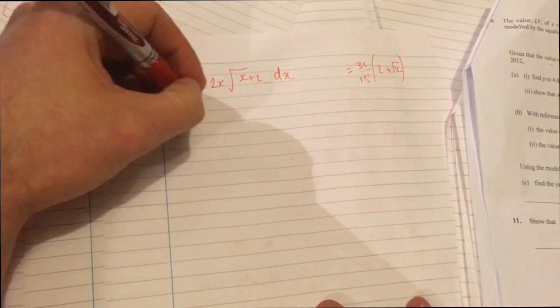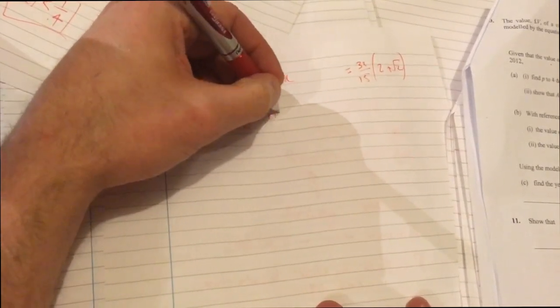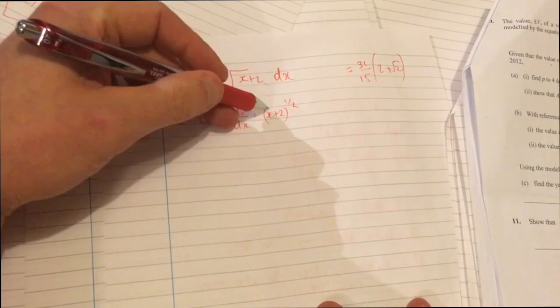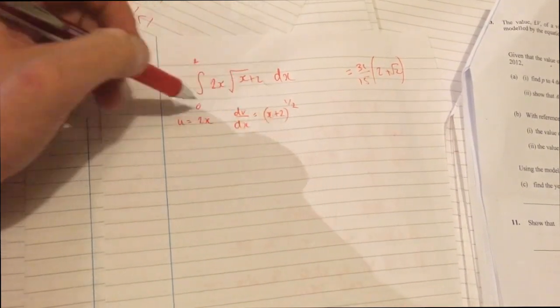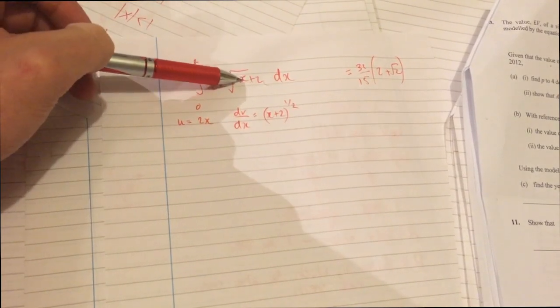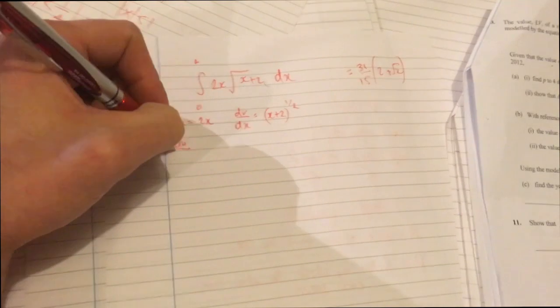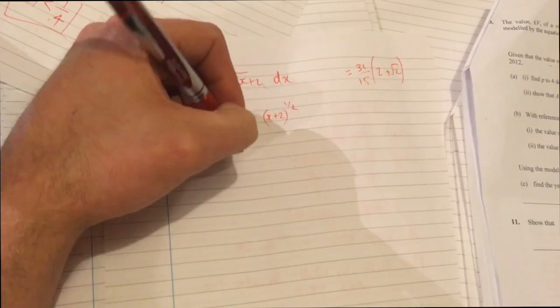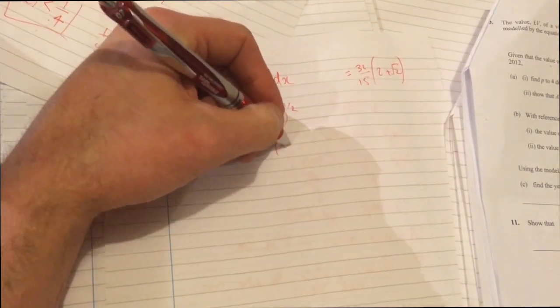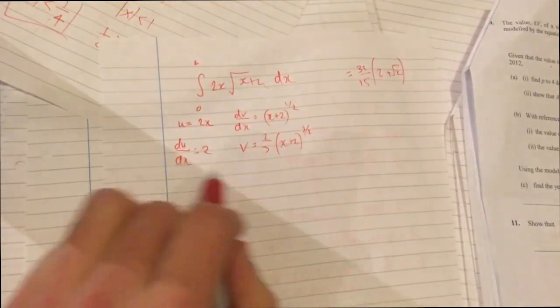So I'm going to let u equal x, and dv dx equal x plus 2 to the half. It doesn't actually matter which way you pick them for this. I think substitution might be quicker: if you let the substitution equal x plus 2, it's pretty straightforward. So du dx is going to equal 2, and v is the integral of this, which gives us x plus 2 to the 3 over 2 divided by 3 over 2.